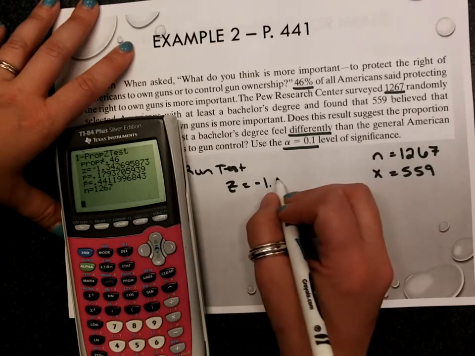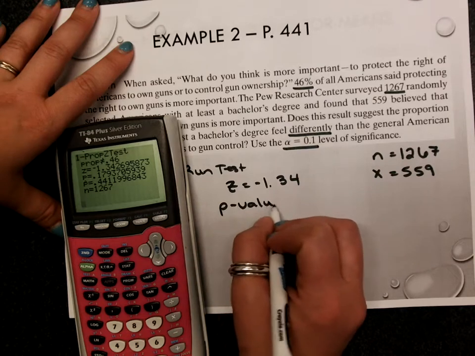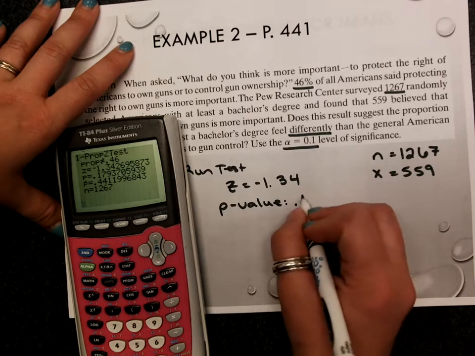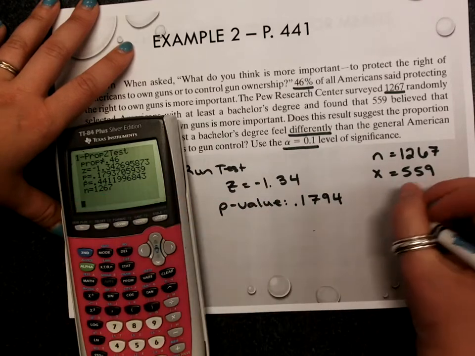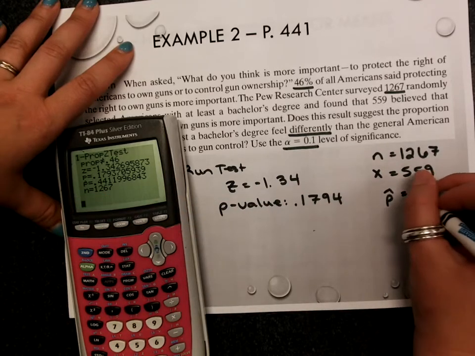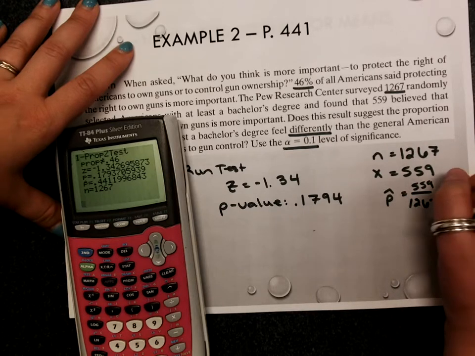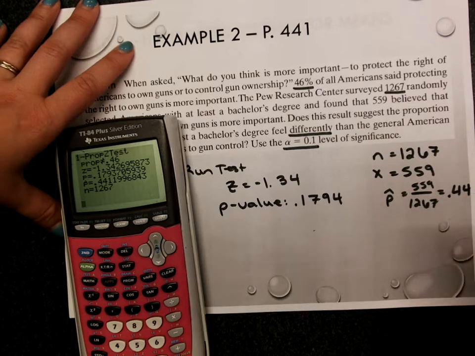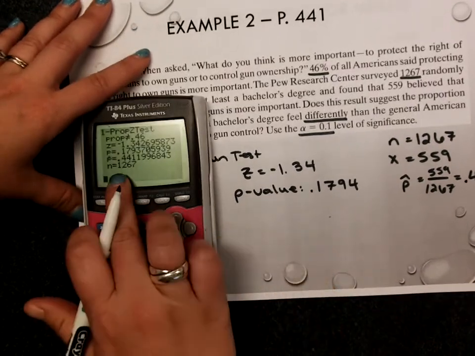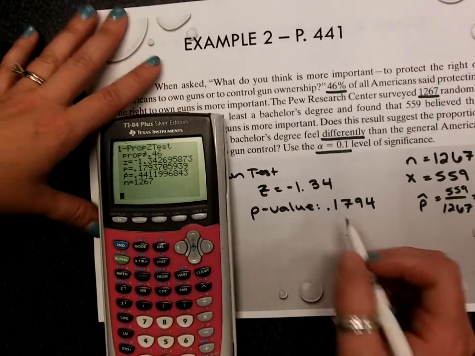Sometimes the homework asks for that. The number we really want is the second value, the p-value, which is 0.1794. The p-hat just tells you your sample proportion. It does the 559 out of 1267. Again, sometimes the homework asks for that number, but for us, we don't really need it. And then it reiterates the sample size. So again, we're really looking at the p-value.